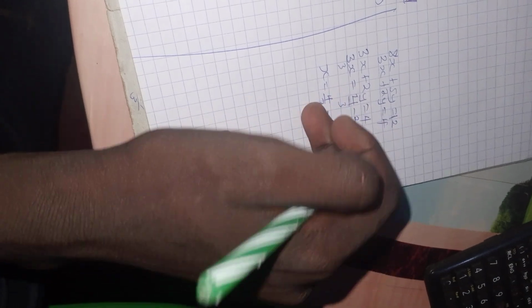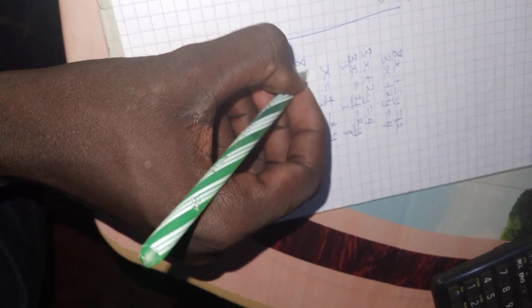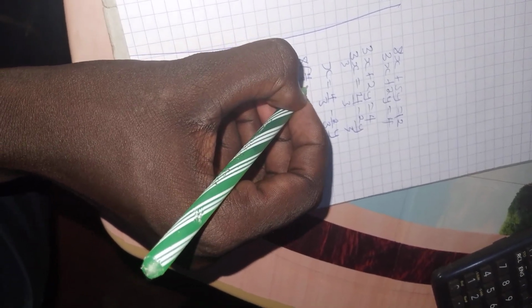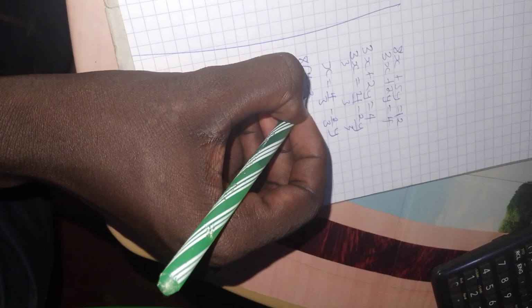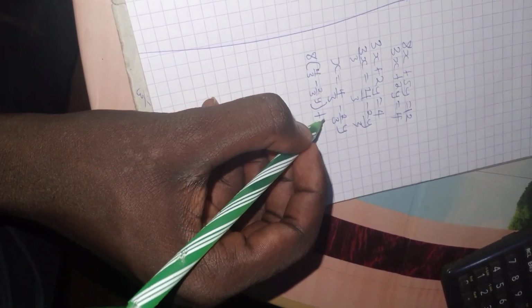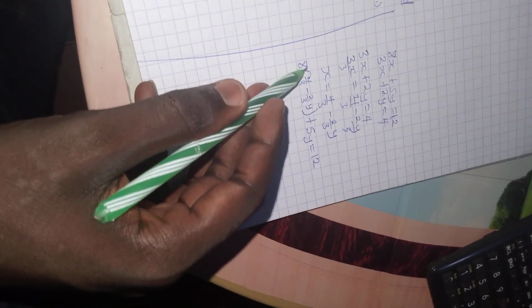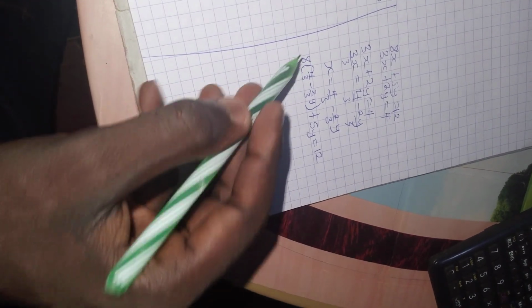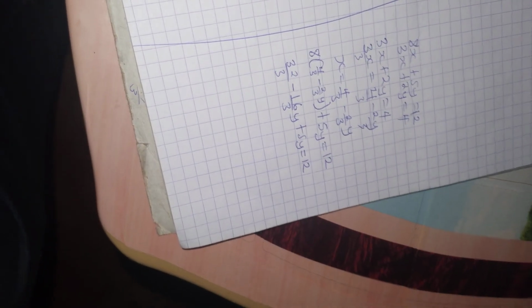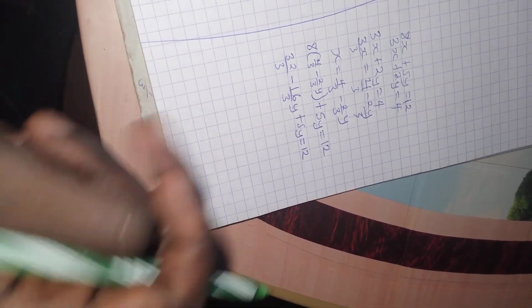Let's substitute this value of x in the first equation. The first equation was 8x. x is this one, 4 over 3 minus 2 over 3 y, plus 5y is equal to 12. It will be 8 times 4 over 3, minus 16 over 3 y, plus 5y. Then collect the like terms.